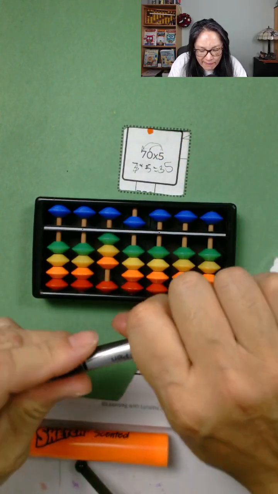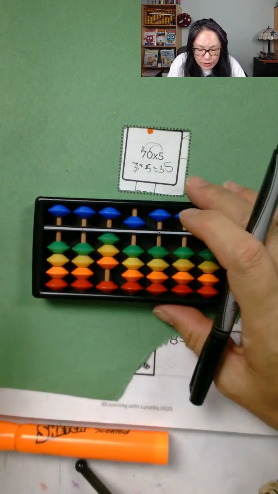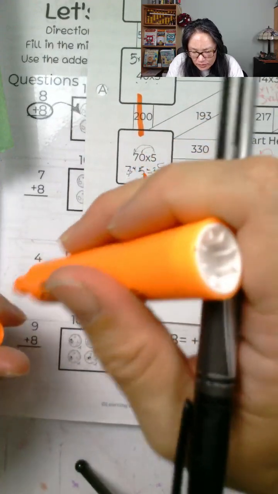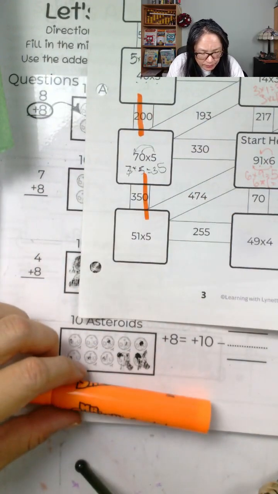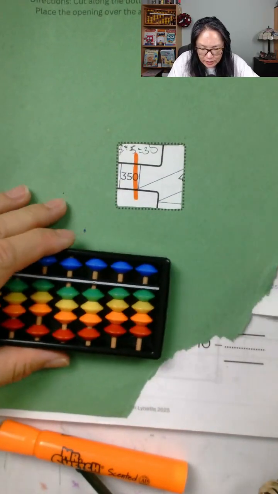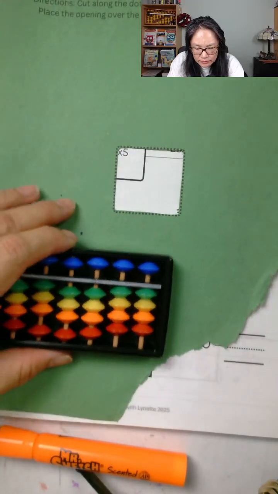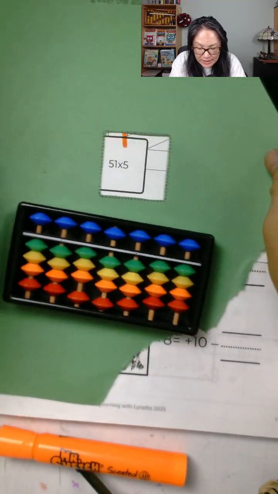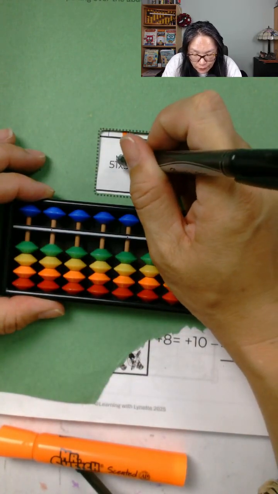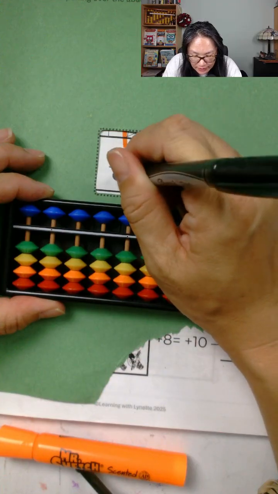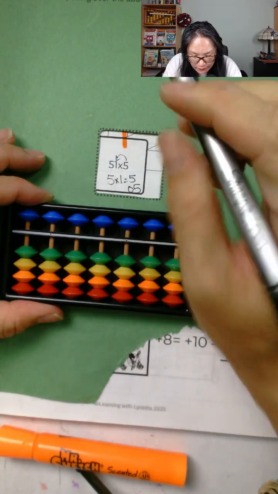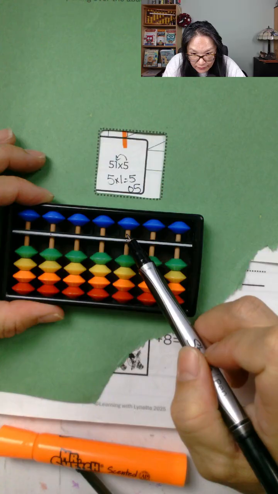Let's try it again. Does it matter? You have to track your numbers. You have to track your columns. Let's try it, because I don't do it that way. 5 times 1 is equal to 5. We have to remember 0, 5. So it'd be a 0, it would be 5, right?